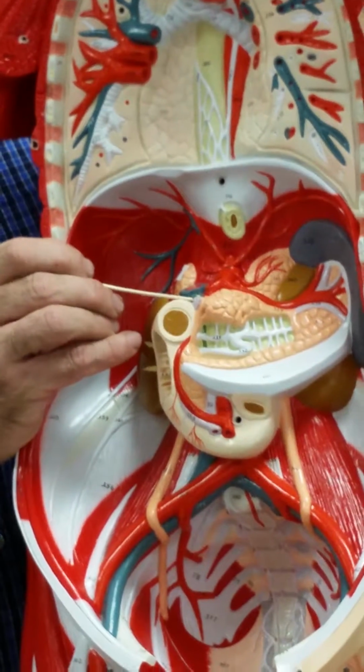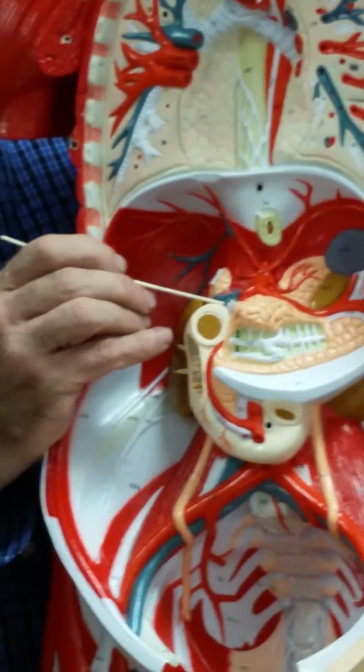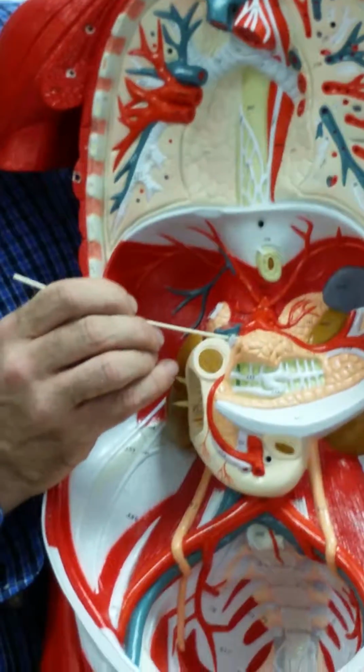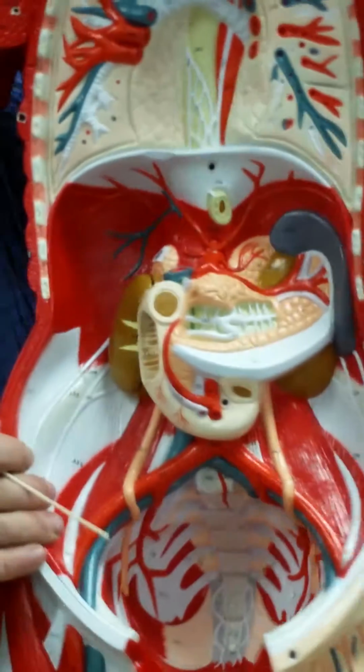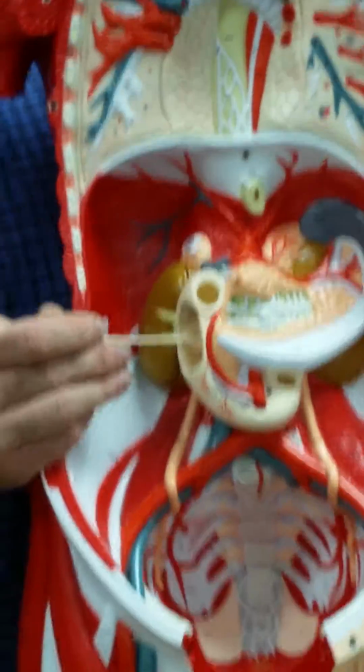Now look at this common bile duct. I'll show you. This common bile duct runs down through here. I can see it right there. What number is that right there? That green one? 320. This common bile duct I can also see right here. It's number 320. And where does it go? It dumps its bile into the duodenum.